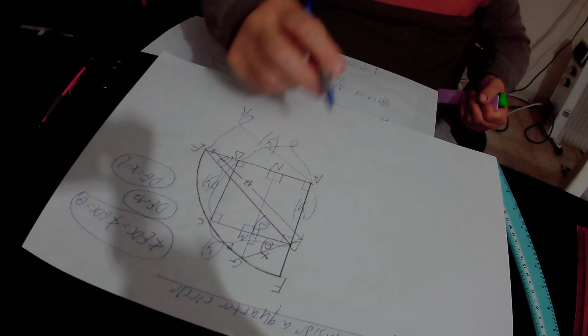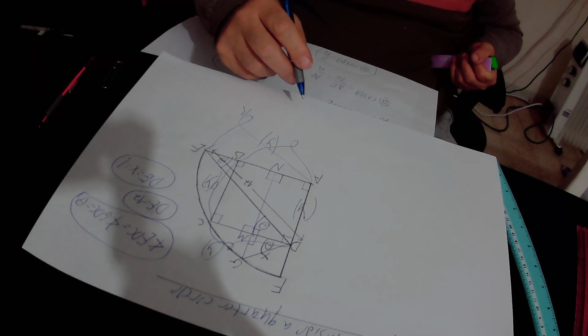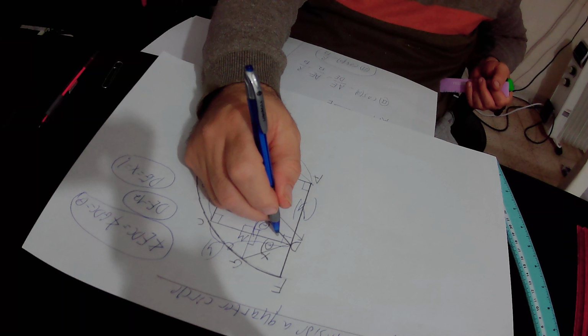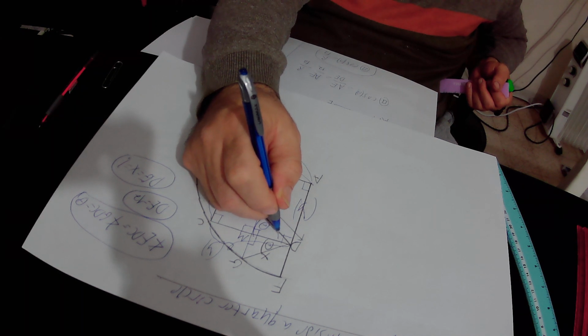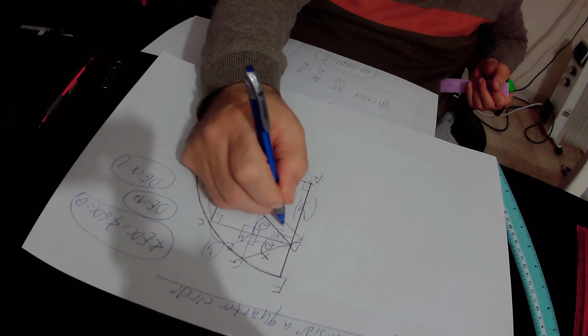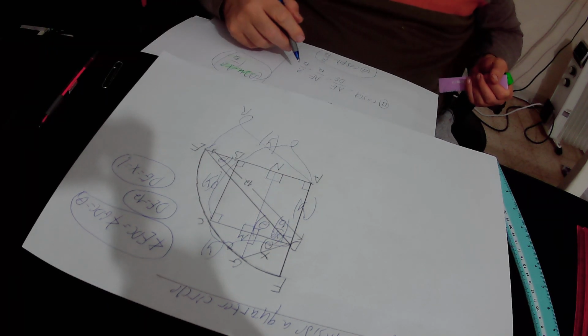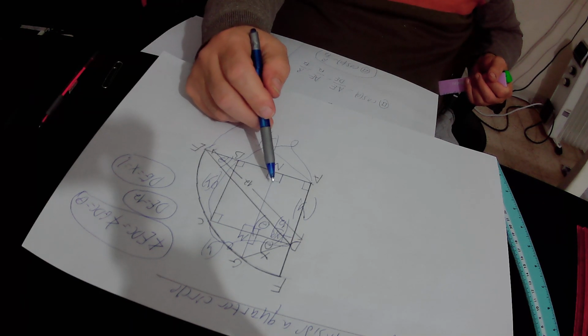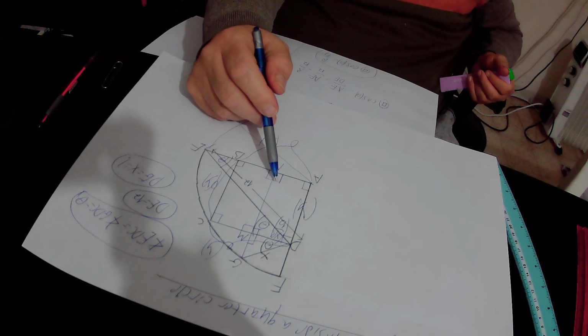DM equals x times R over 12, so write it down. We also know that quadrilateral DMAN has 4 right angles. Any quadrilateral that has 4 right angles must be at least a rectangle, if not a square.